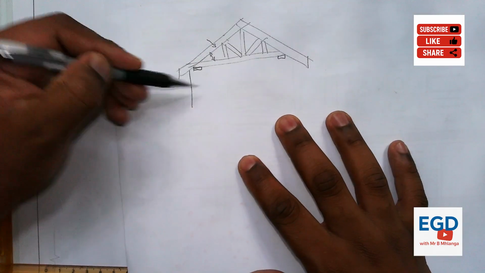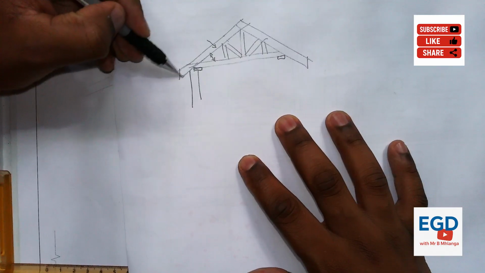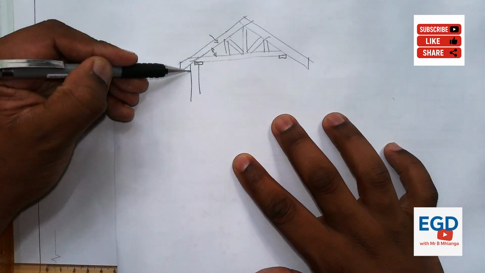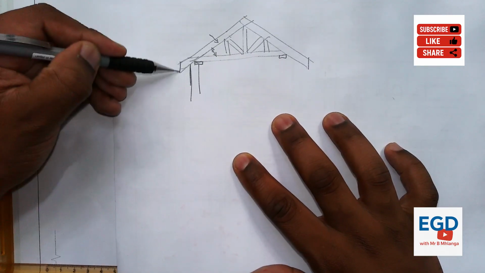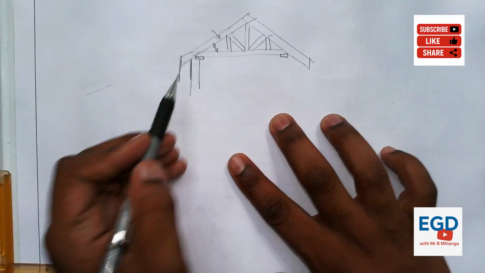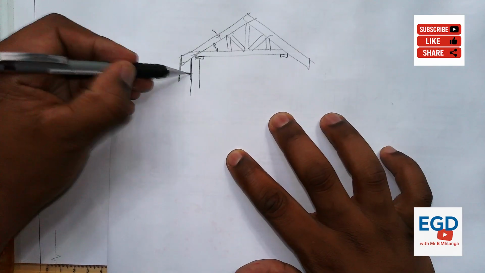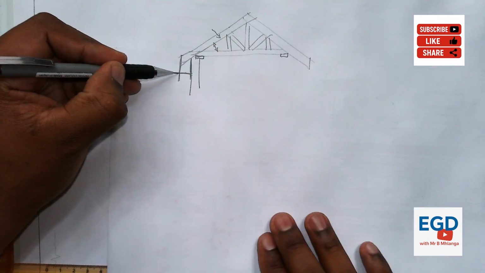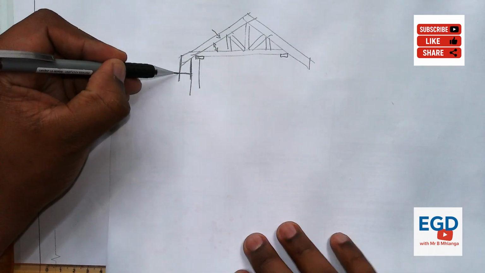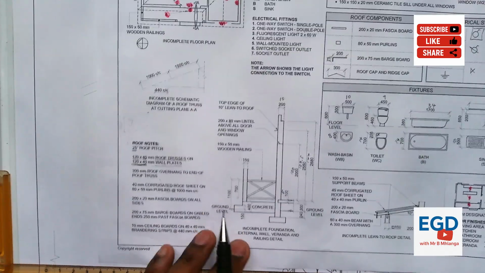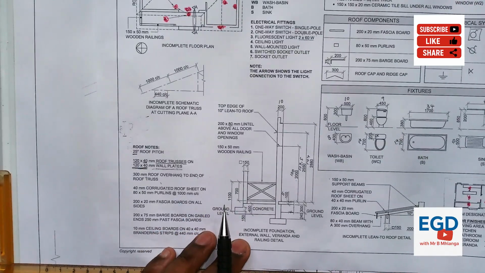Let's say here we have the wall, so this is the roof truss. So it's this gap from the external wall to this part of the roof truss. So it's this gap, this distance here. So we call this gap what? A roof overhang. Okay, so we are given that it's 300. So obviously I'll divide that by 20. So 300 divided by 20, it's 15.